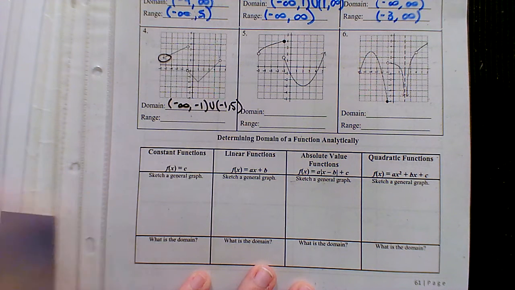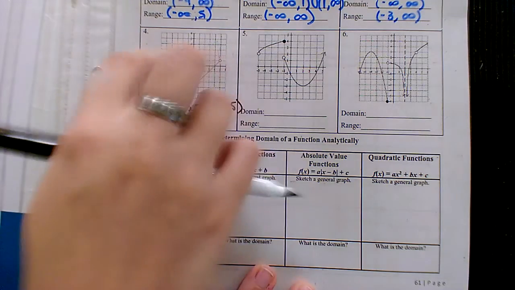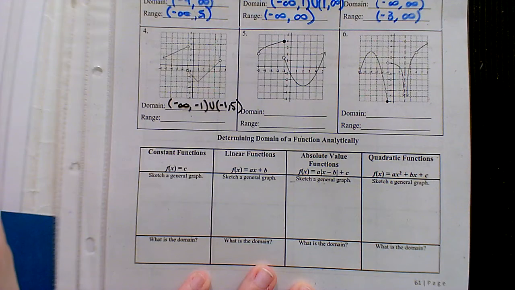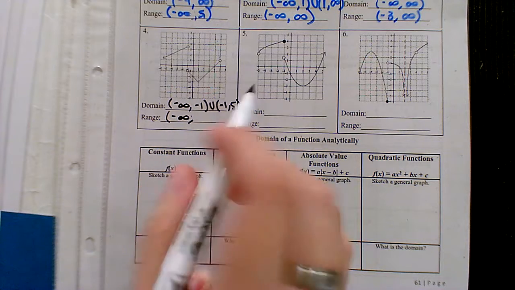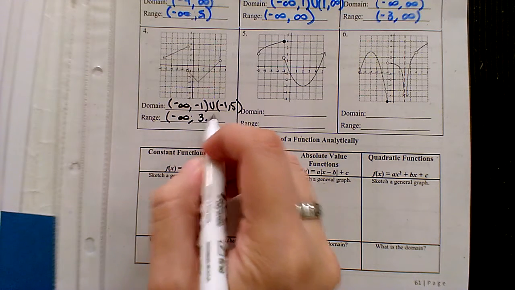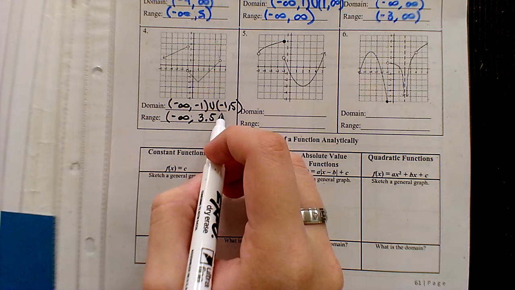How'd you do? Good? All right, let's check out range. Low to high, trace your graph. What's the lowest it goes? What's the highest it goes? Are there any points that we got to skip over? Go ahead, Marie. I had negative infinity to 3.5. Okay, parenthesis or bracket?